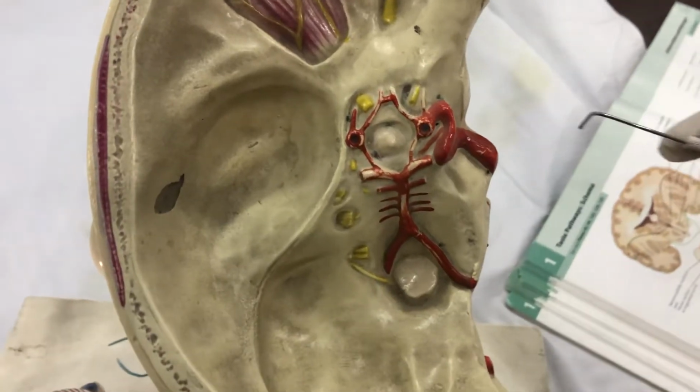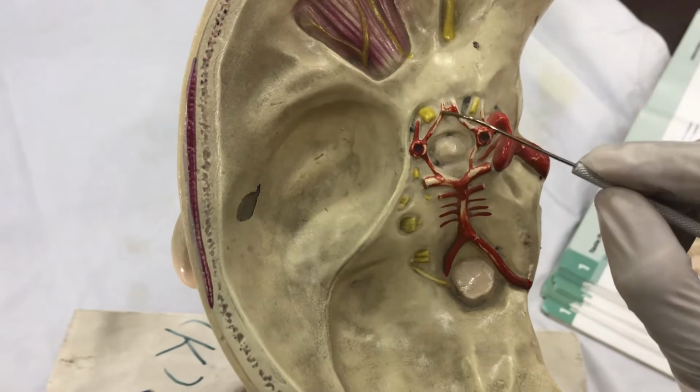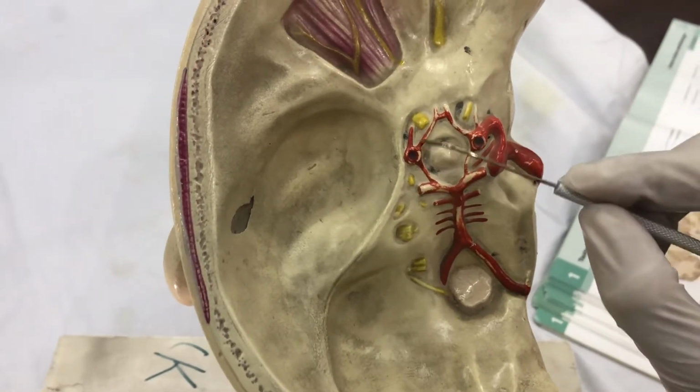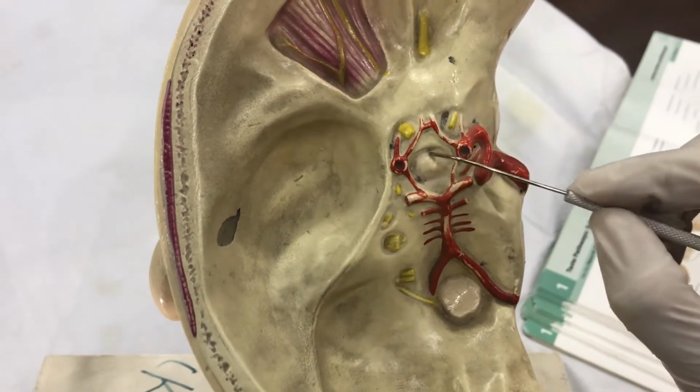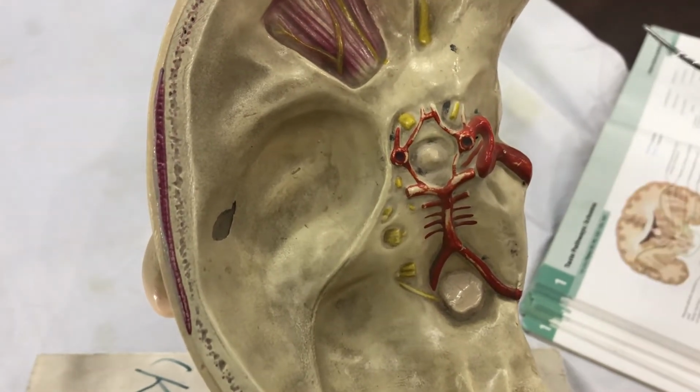Welcome students. Today we are going to learn about the circle of Willis at the base of the brain. Here you can see the circle of Willis at the base of the brain with the pituitary stalk in the center. This is the circle of Willis. So how is this circle of Willis being formed?